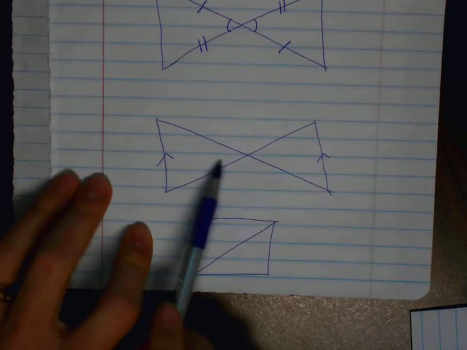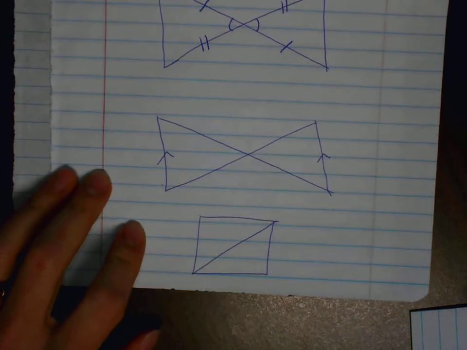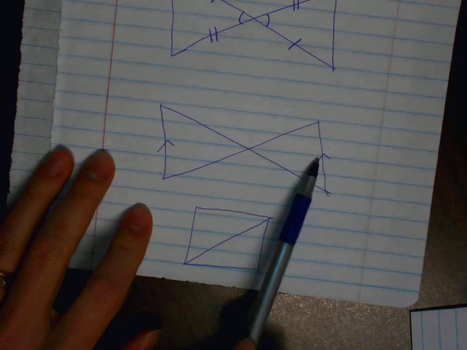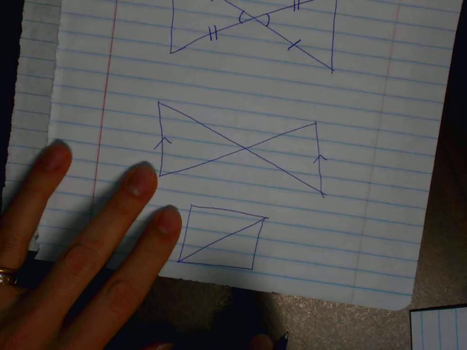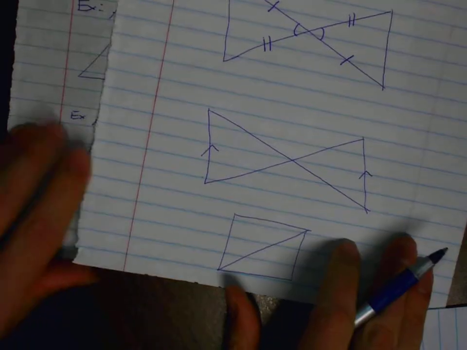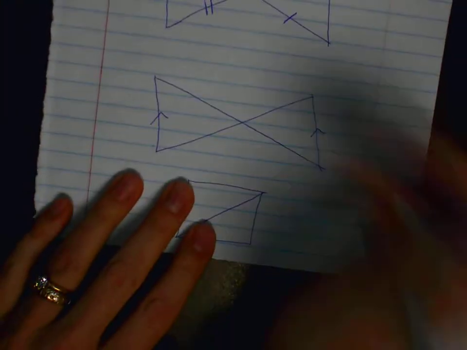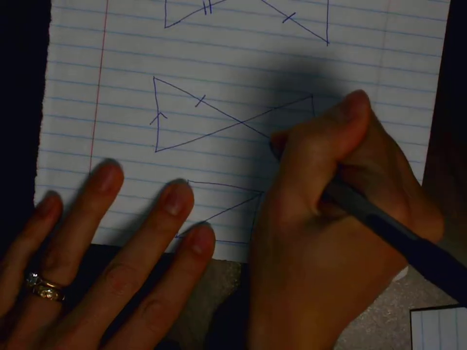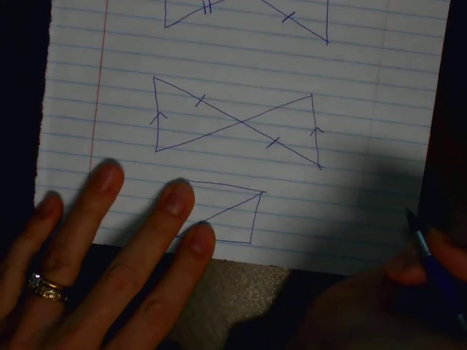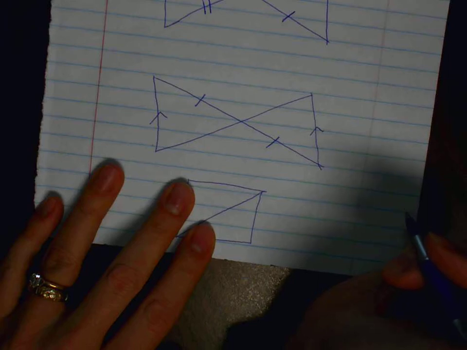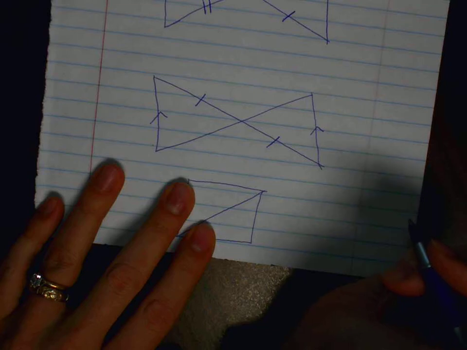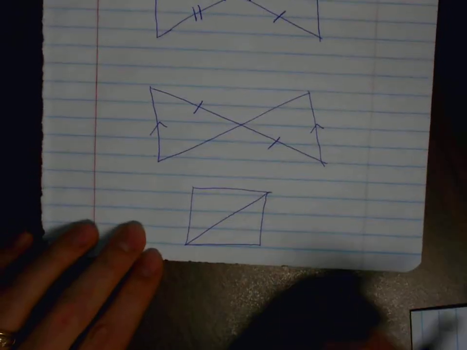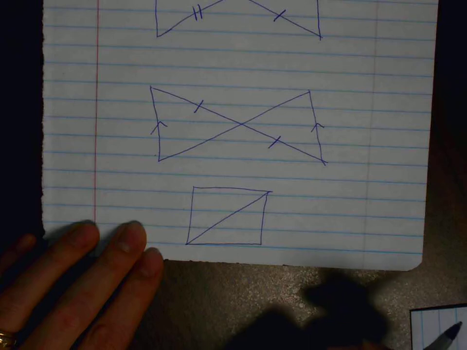These triangles are congruent. You might also get something like this, where these are marked parallel to each other. And so maybe on this one, let's see, maybe I've got something like this is congruent to this, and maybe that's all I've got. Maybe that's the only thing I'm given for this one.